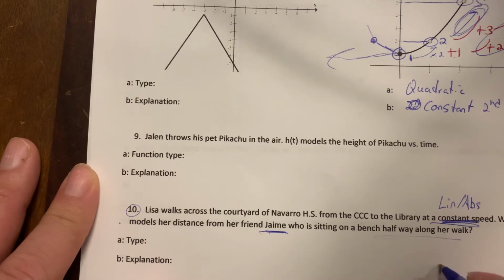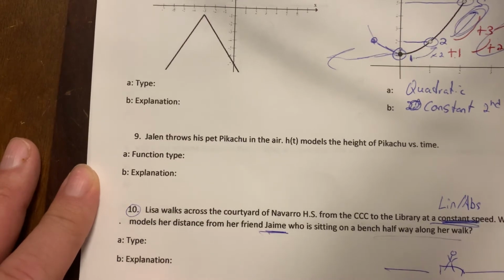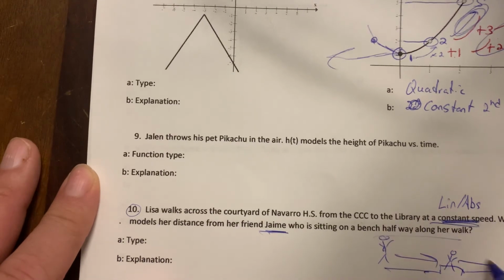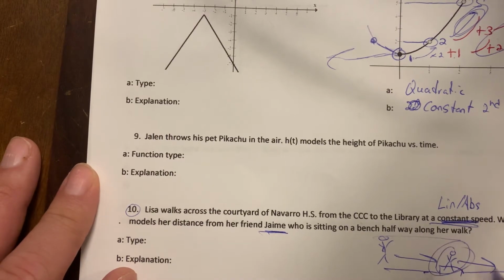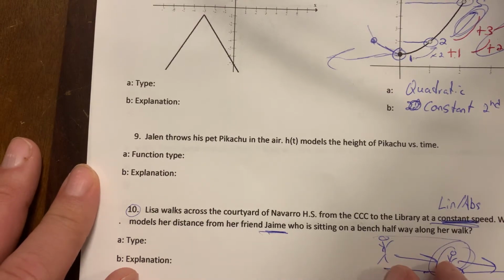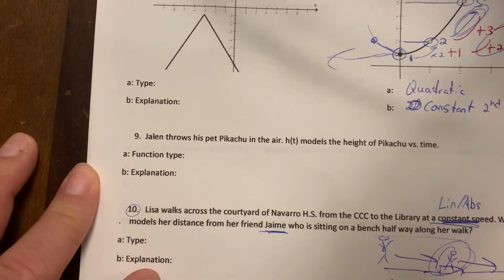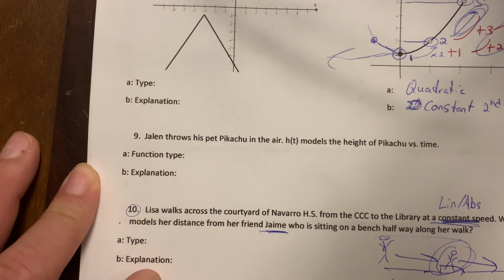So here's Jaime, sitting on a bench, and this is halfway along her walk. So here's Lisa, and she's walking. And we're looking for her distance from him. So here's Jaime, and it's her distance from Jaime. Her distance is going down at a constant rate as she gets closer to him, and then it goes back up at a constant rate. So her distance goes down and then goes back up.